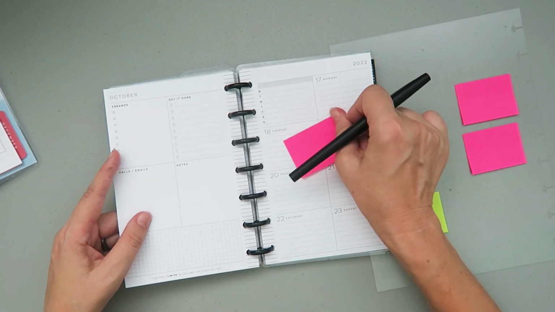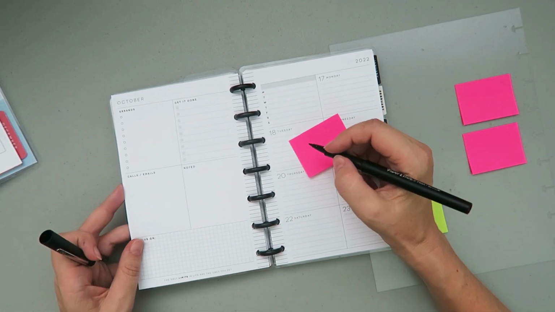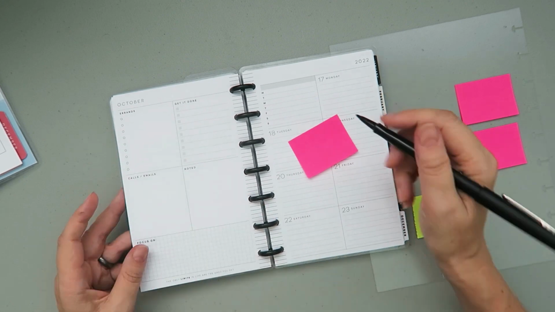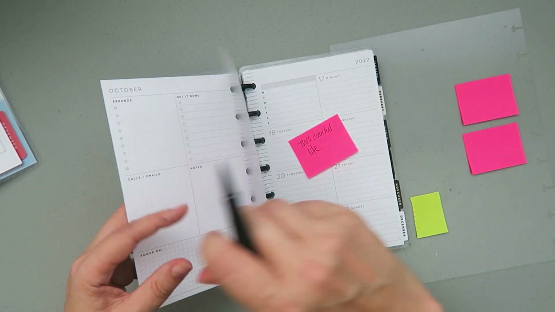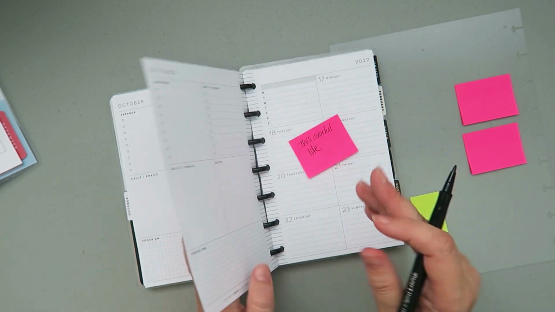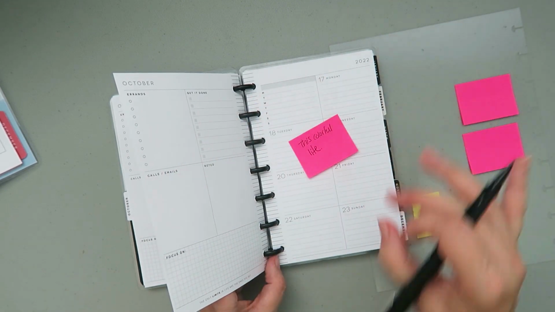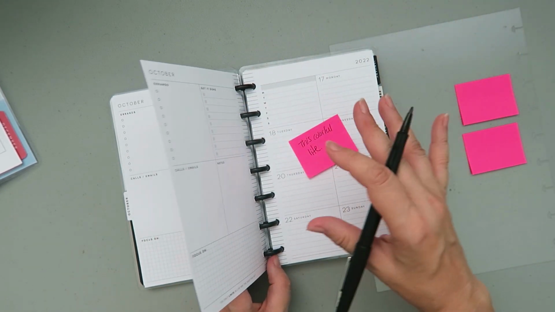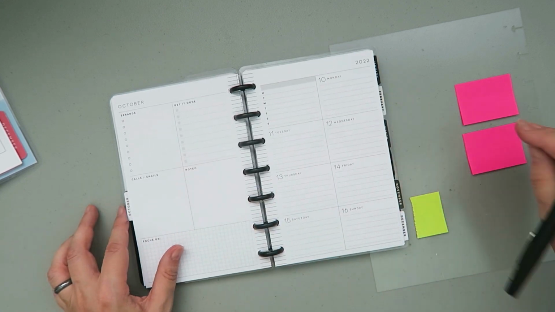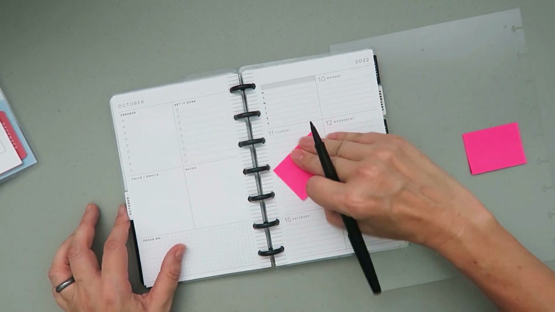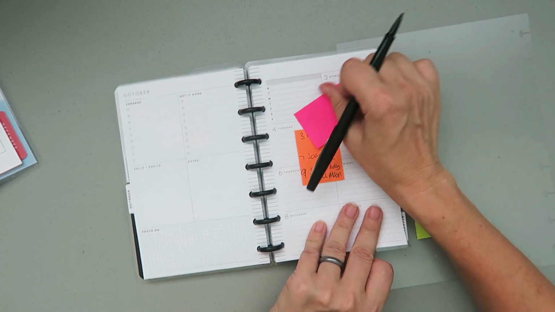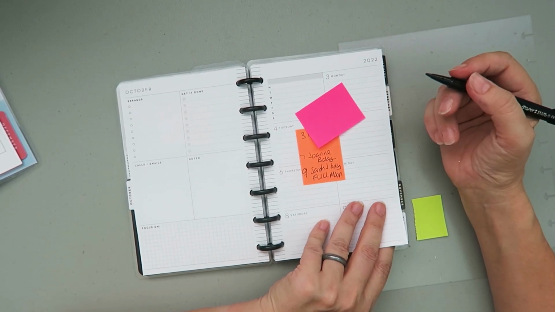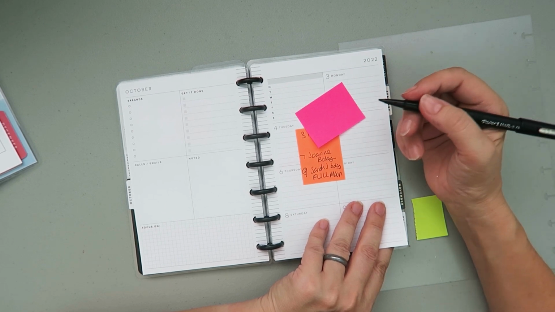I'm going to use this Colourful Life, because it's one that I can switch around depending on what I have going on. Then we're going to put in two others that I'm having an issue thinking about.